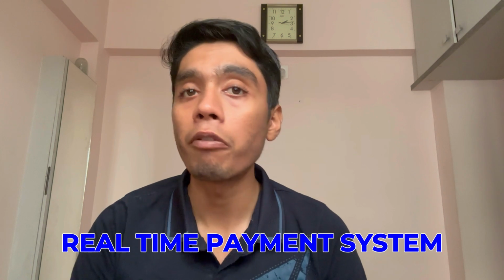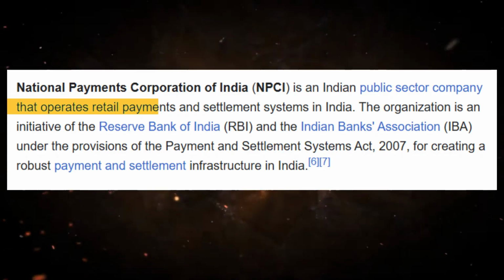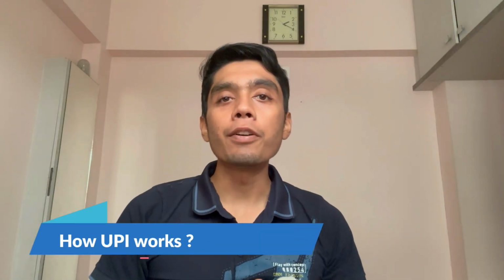UPI is the Unified Payments Interface, a real-time payment system developed by NPCI. NPCI is the National Payments Corporation of India, an organization responsible for managing retail online payments in India. Its primary goal is to create robust, efficient and accessible payment infrastructure that allows seamless and secure transactions across the country. Now let's talk about how UPI works in the backend.